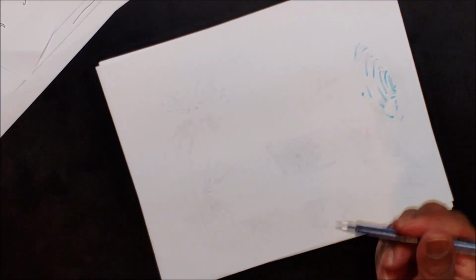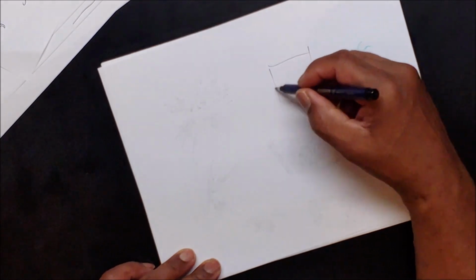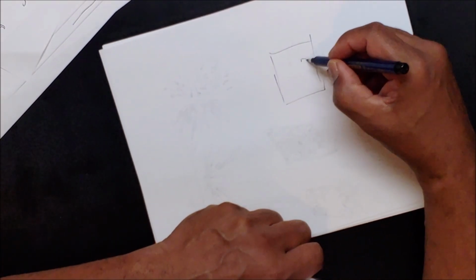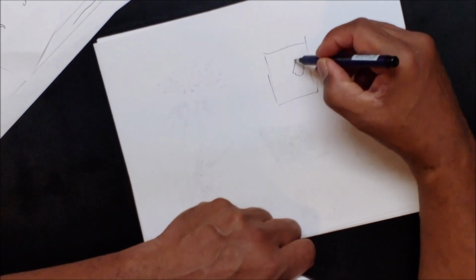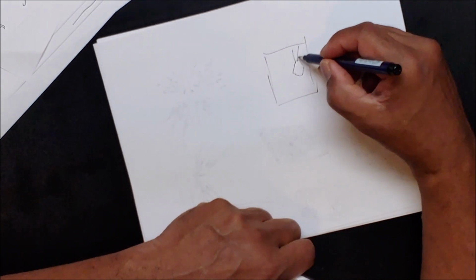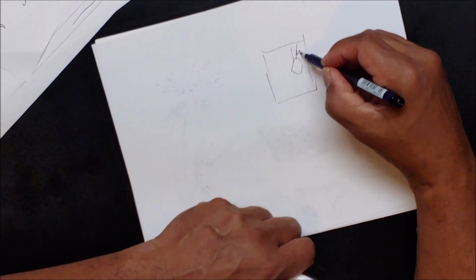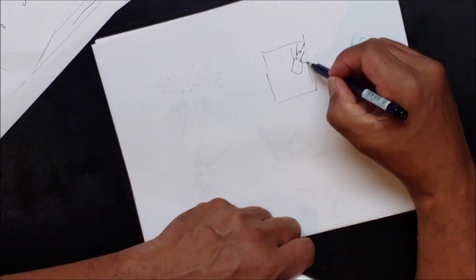Broken glass. You have your window. And depending on where it's shattered, let's say something came in right here and broke that. Just hit right here, and I'll just do some glass. Glass will usually break with sharp edges like that.